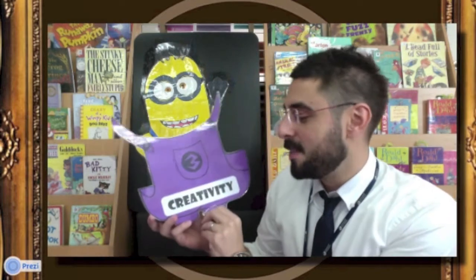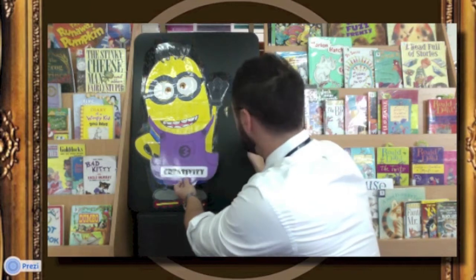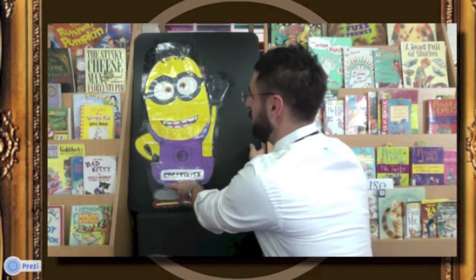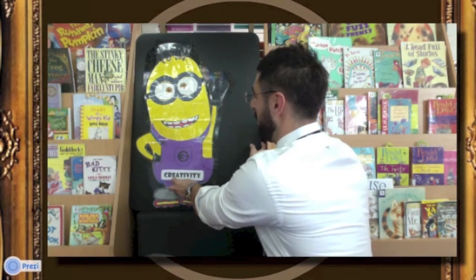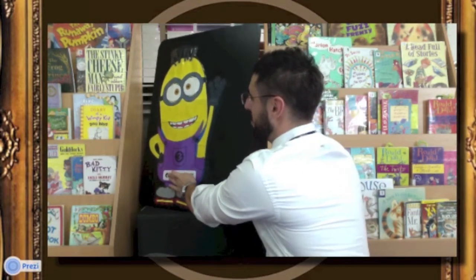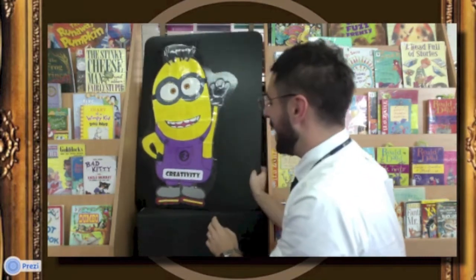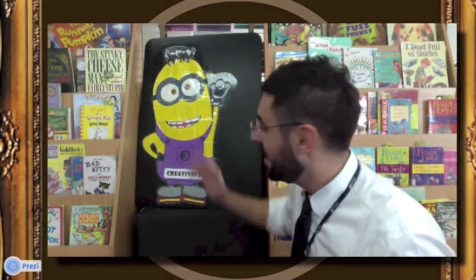And one of the attitudes that I'm asking them to display for this week is the attitude of creativity. So what we have done here is I've created some pants, and the attitude is displayed on the minion by having him dress up in these pants, and that shows the kids that I want them to display creativity.